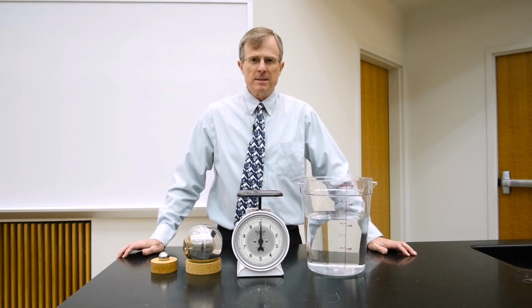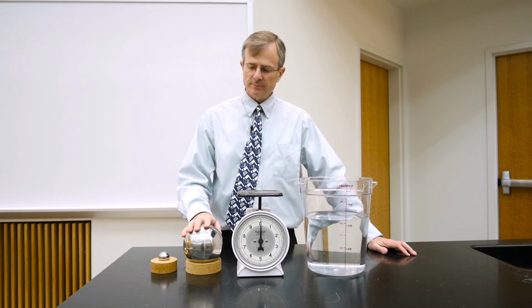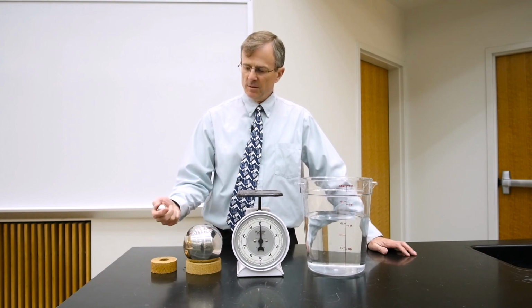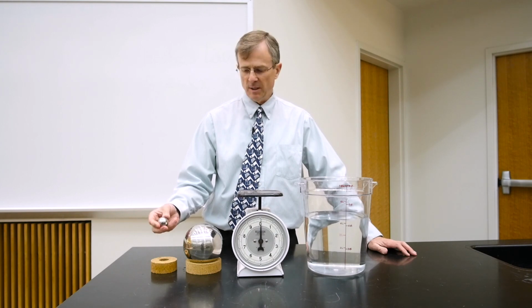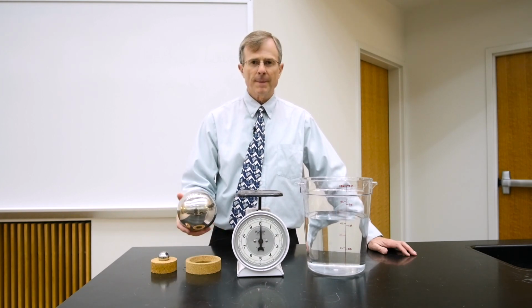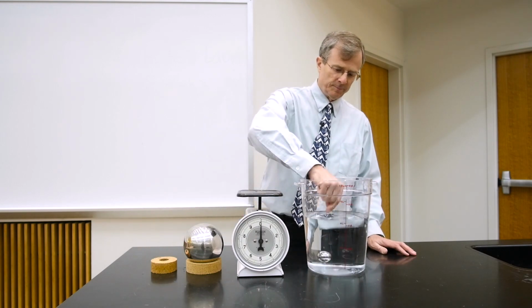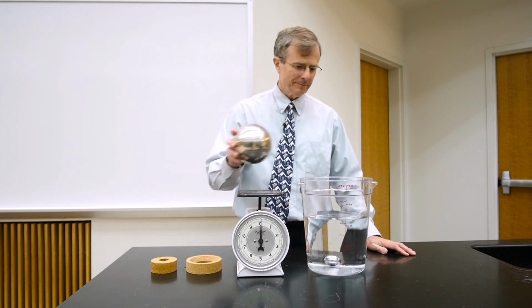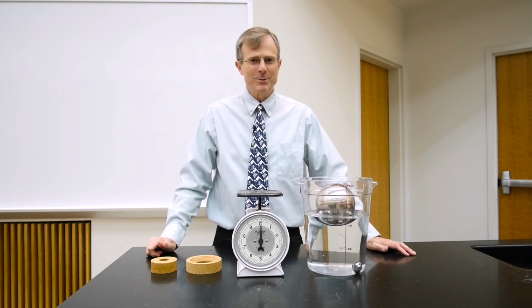Given that the mass density is the mass per unit volume, this solid ball has a much higher density than the hollow one. So, can you float a steel ball in water? And the answer is yes.